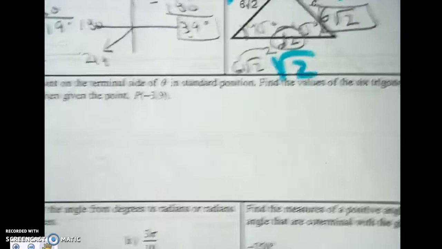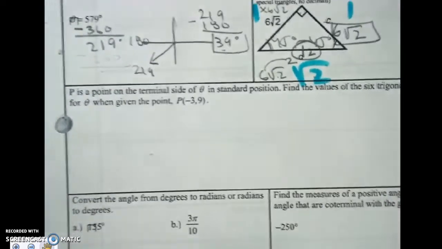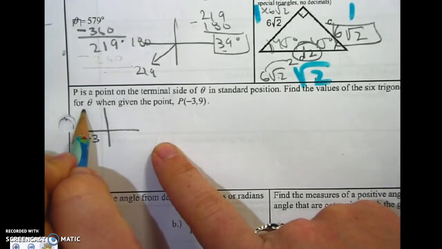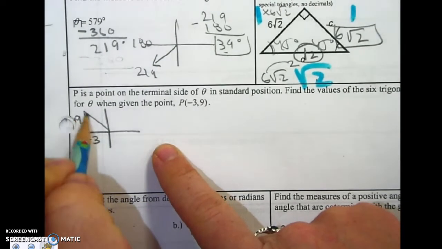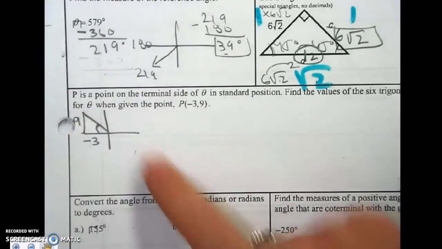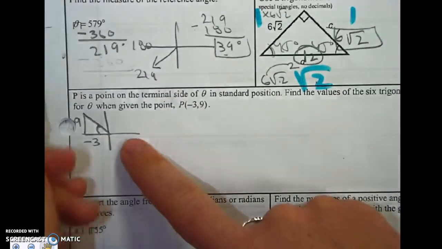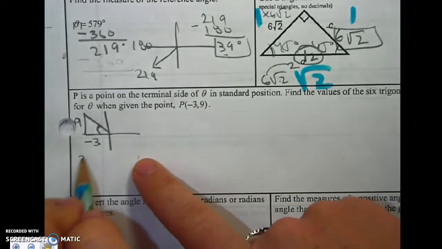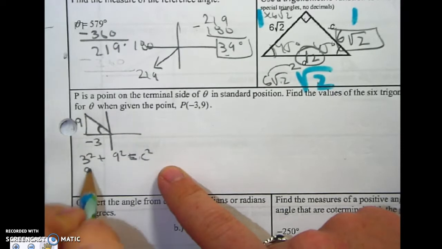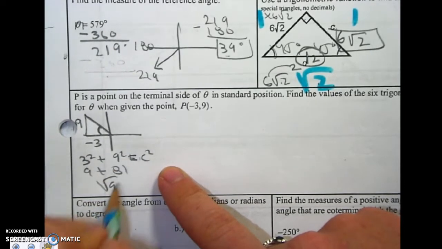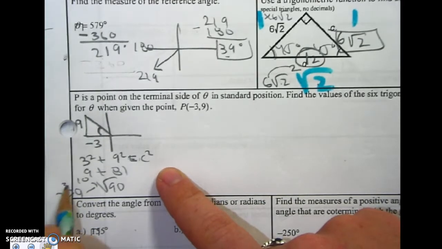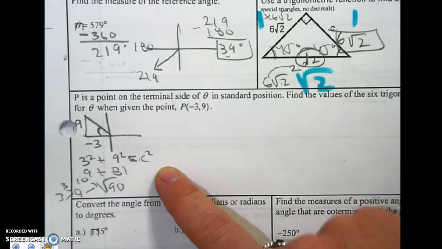This is the one so many of you struggle with the most. So I plot negative 3, 9. Left 3, up 9. Always draw the triangle to hit the origin. Okay? And this value of theta is kind of what you're finding. So I'm going to do the Pythagorean theorem. 3 squared plus 9 squared equals c squared. 9 plus 81. Square root of 90. Factor it. 10, 9. 3, 3. So I get 3 rad 10.